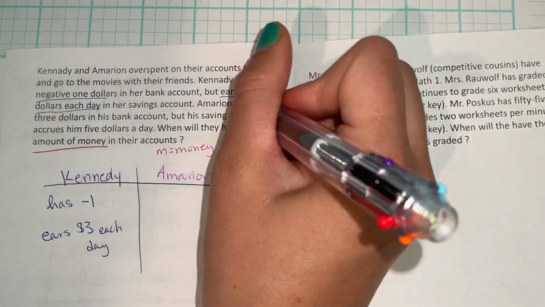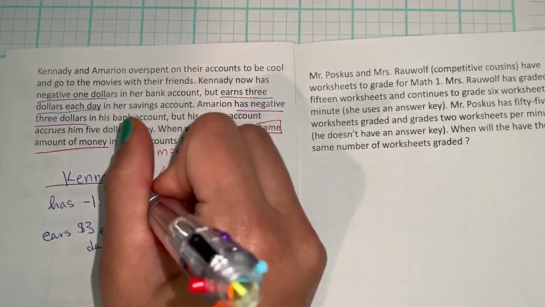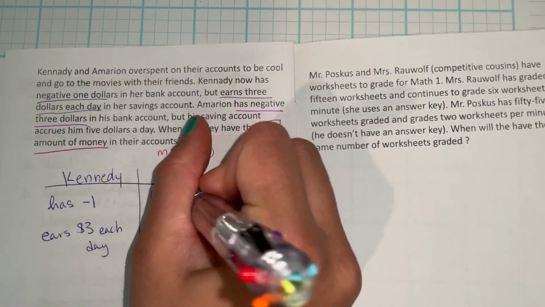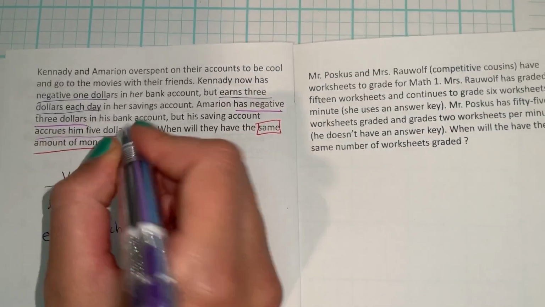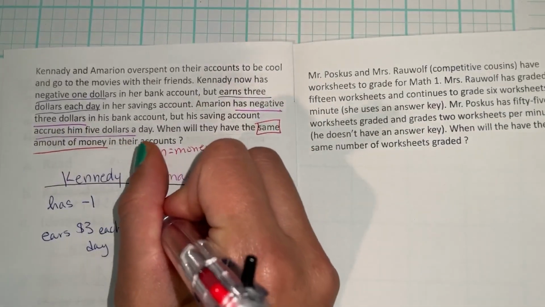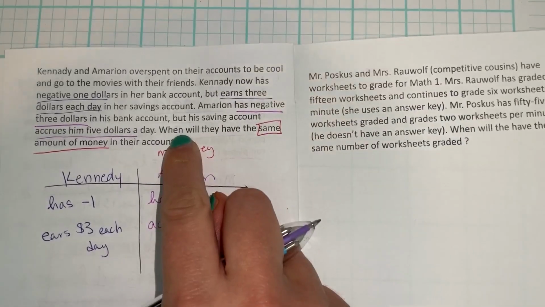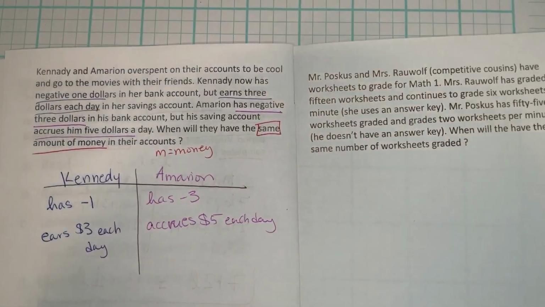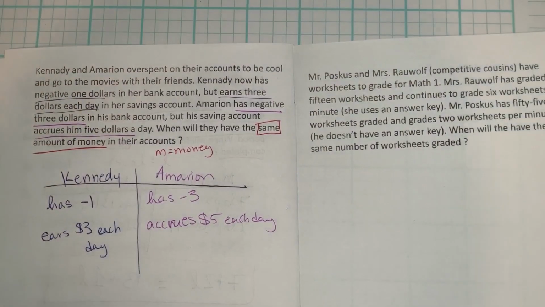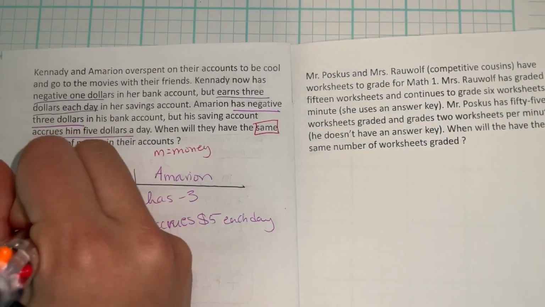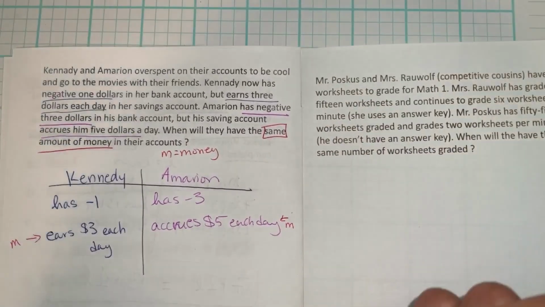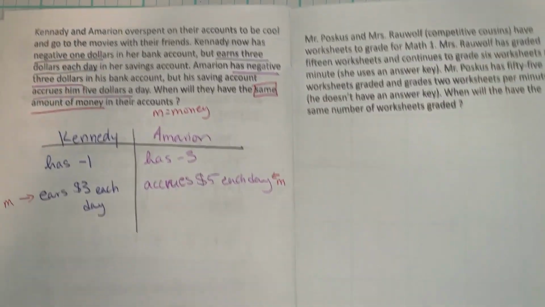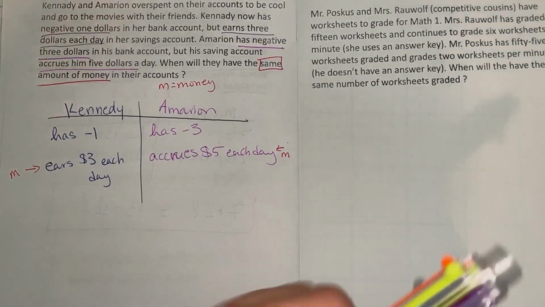Amarian has negative $3. You guys need to spend your money better. But his savings account accrues him $5 each day. Now, our question is asking when will they have the same money in their account. So if you earn money and accrue money, this is where your variable is going to go, right? Every day you're making some more money. That's supposed to say earns. So let's logically set up each side of the equation.